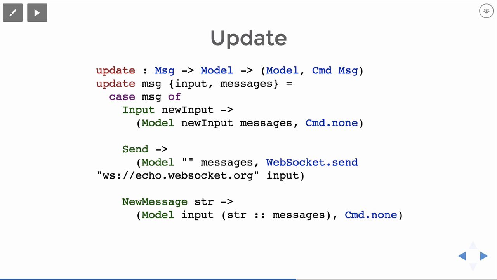So as you see in update, you can pattern match also on the model. You know you have a record, it's gonna give a name to the field input and a name to the messages field. So that's also very convenient. You don't have to set up a lot of variables to do this. It's all in one line. So here we see some pattern matching. We pattern match on the message, as we saw before, it can be an input, send, or new message. And send is more interesting than the others because that's an actual effect. You can send with WebSocket the input you got.